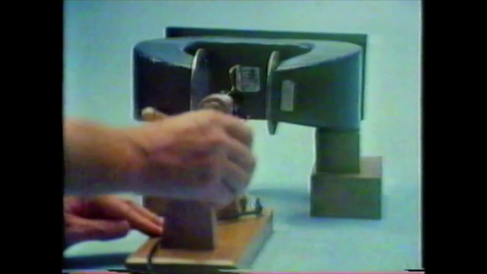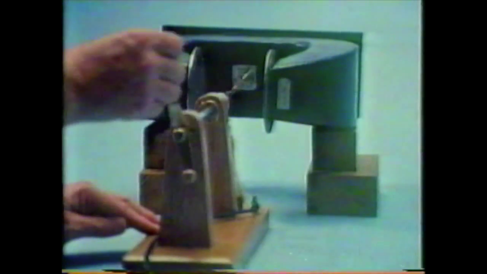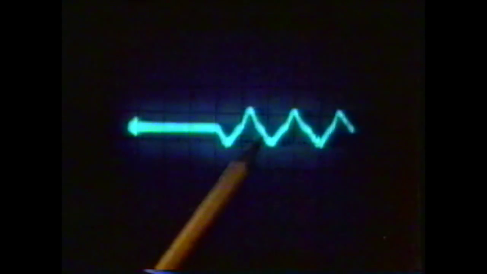Instead of using this sensitive galvanometer, we can show that we are generating alternating current by using a cathode ray oscilloscope set so that it draws for us the current produced. A sort of wave that changes direction. You can see how the current goes first positive, then negative, then positive again, and so on.